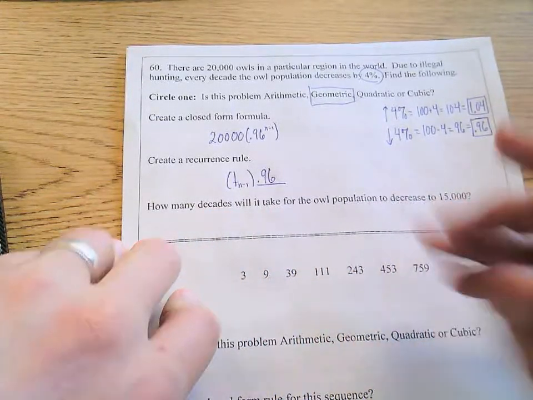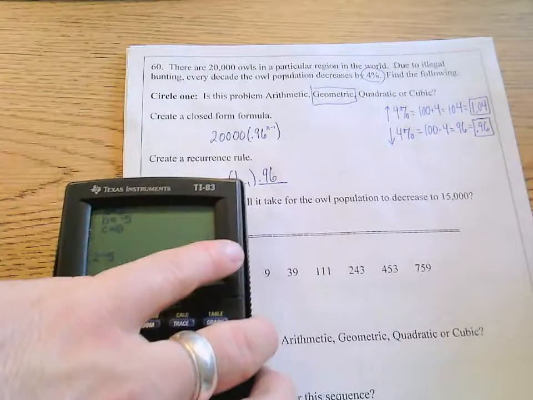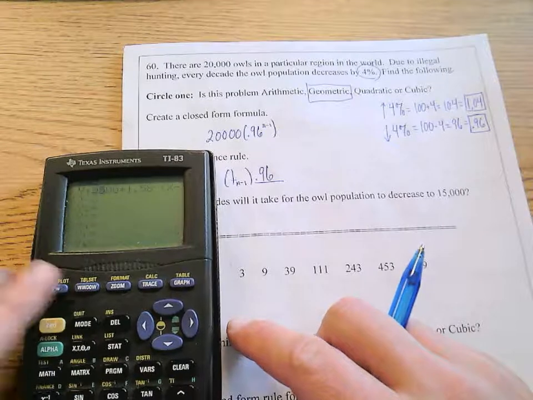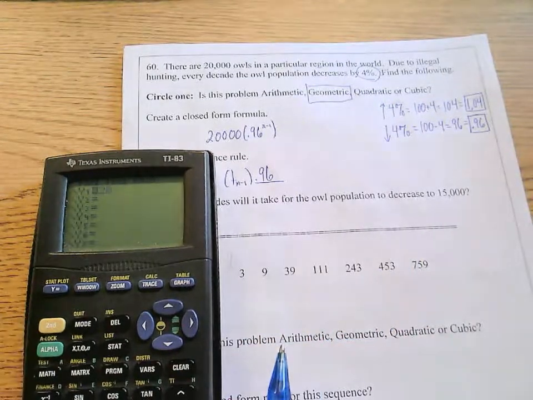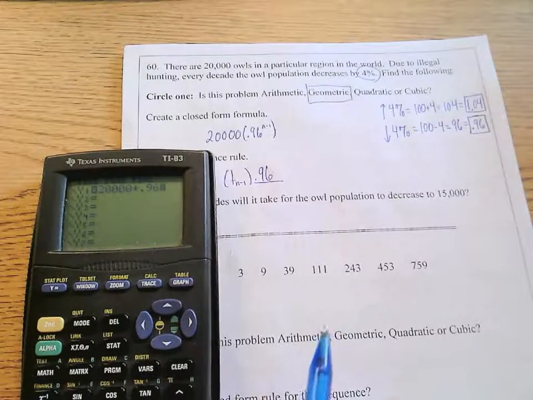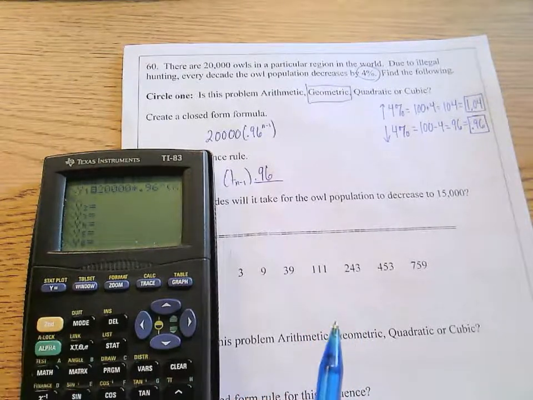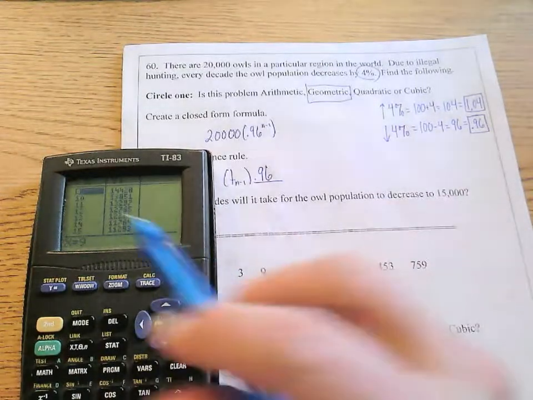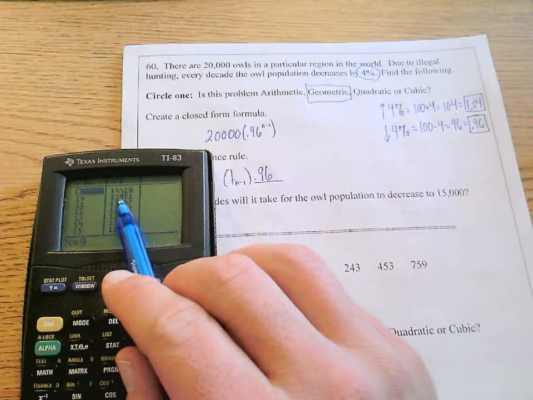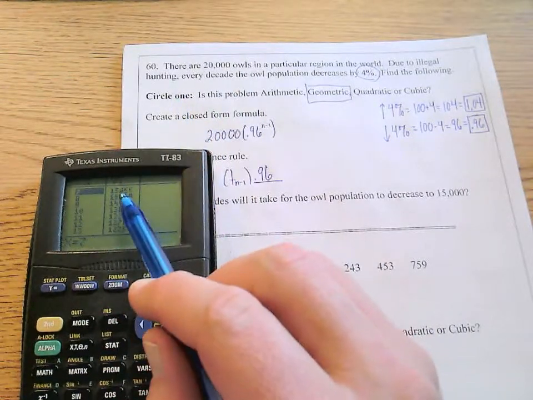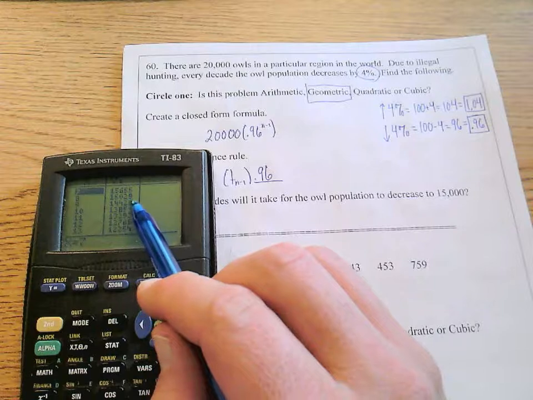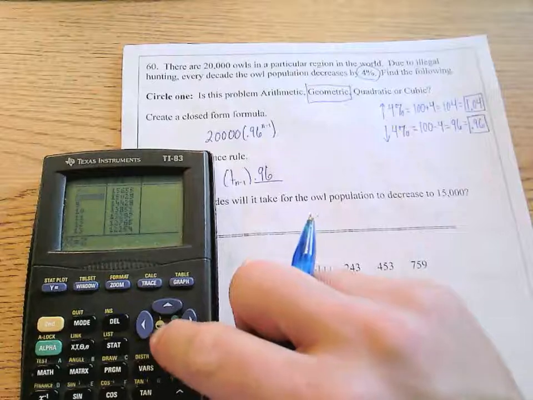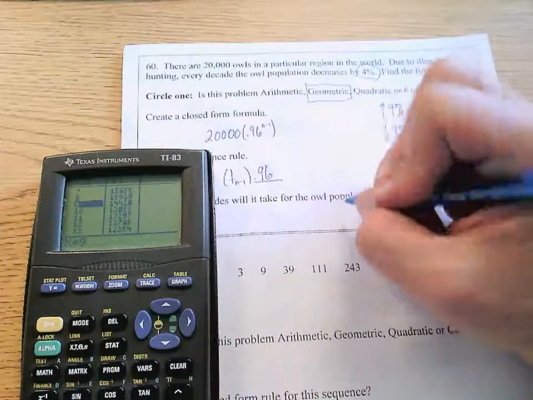How many decades would it take for the owl population to decrease to 15,000? Again, you can guess and check, but I showed it to you on the last video. I'm going to use my table. So y equals 20,000 times 0.96 raised to the power of x minus 1. After 10 years, I'm at 13,000. At 8 years, I'm at 15,029. At 9 years, I'm at 14,400. So it's between 8 and 9.